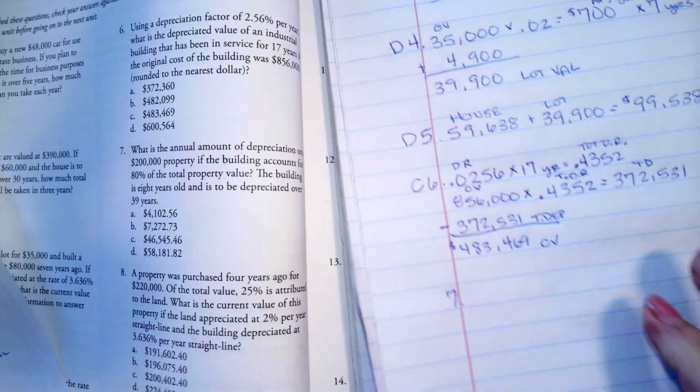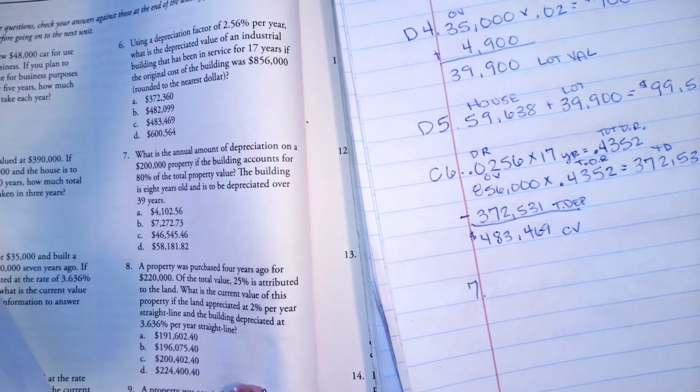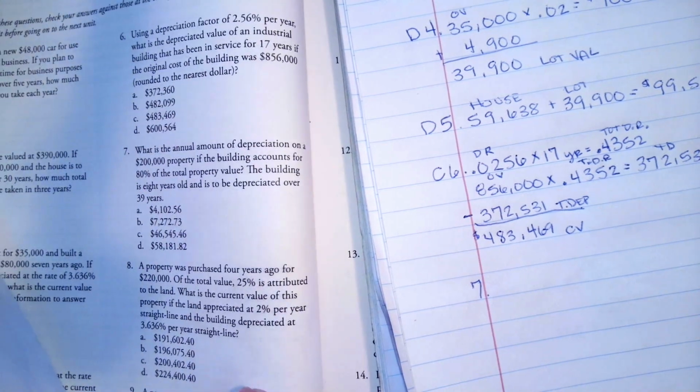Number 7 says, what is the annual amount of depreciation on a $200,000 property if the building accounts for 80% of the total property value? The building is 8 years old and to be depreciated over 39 years.